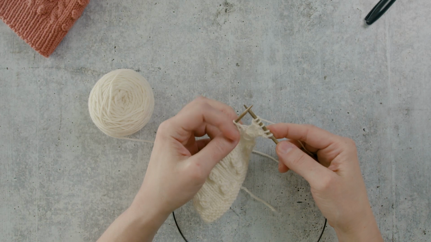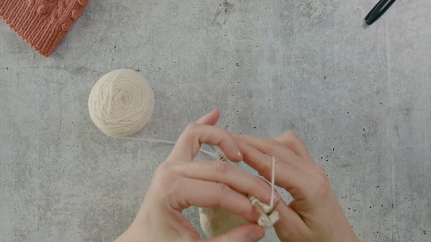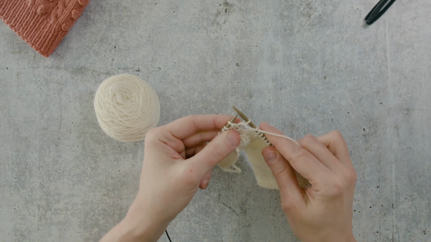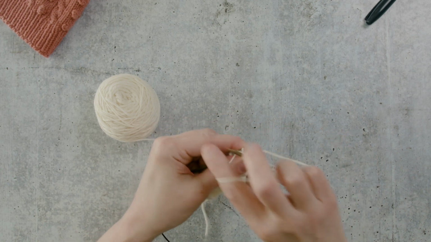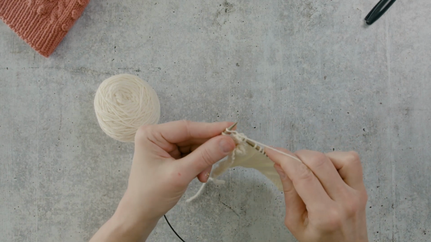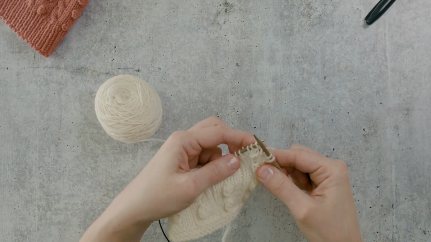And our bobble is starting to grow there, you can see. One more time to the back, slip that first stitch to the right needle, purl the next 2 stitches, and back to the front.